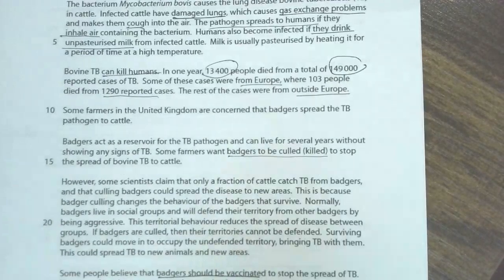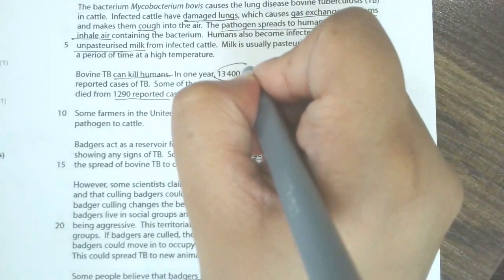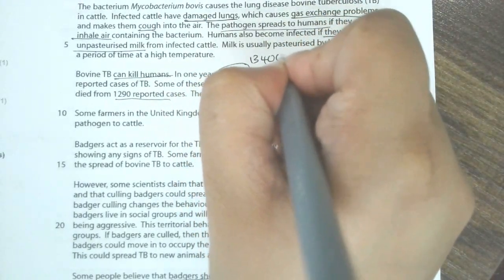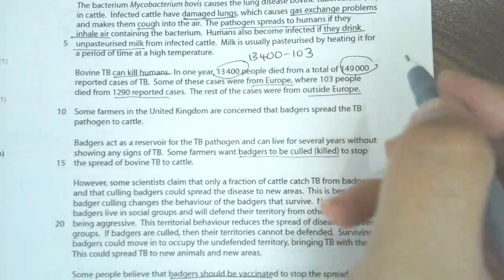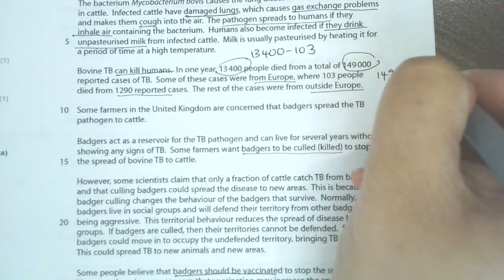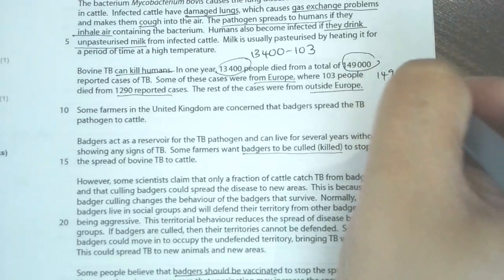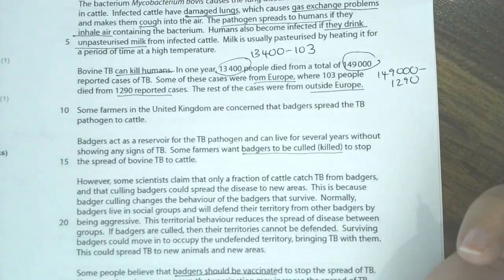Right, so for the number of people that died, we need to do 13,400 take away 103. And for the total number of cases, we need to do 149,000 take away 1,290. Now I need my calculator for this because that's a lot of maths for my brain.